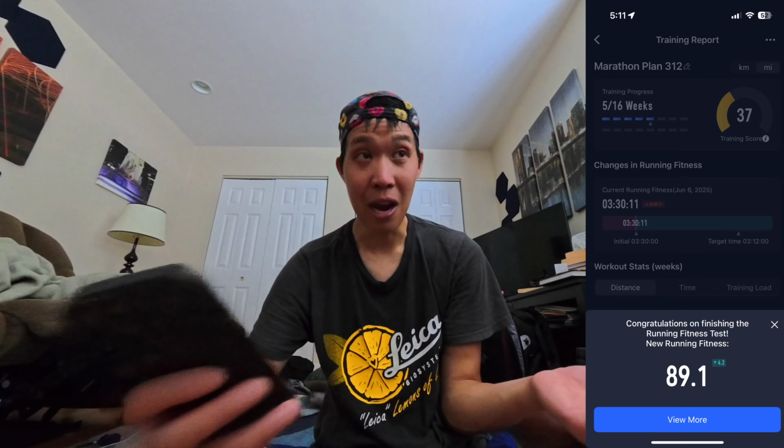It works similar to an FTP test, or functional threshold test, in cycling. It basically calculates what your average watts for an hour would be. Usually the tests are not as long, just to make it more accessible. Most people don't want to do an hour-long test versus a 30-minute test. But it's something cool that you can do to give you just an estimate of what fitness level you're in.